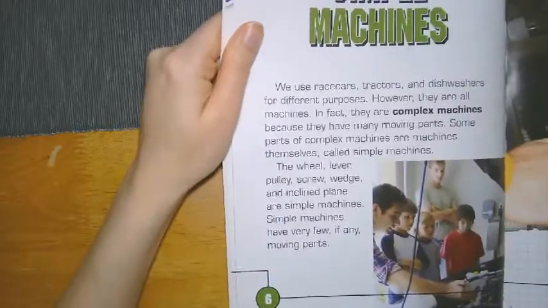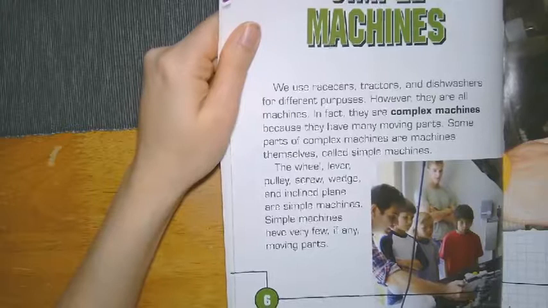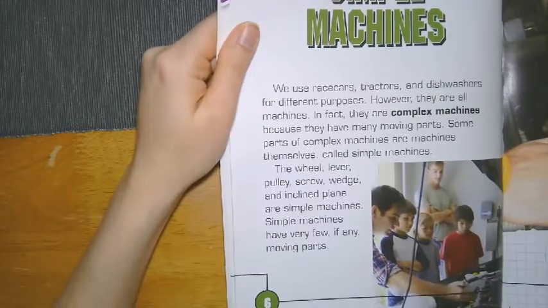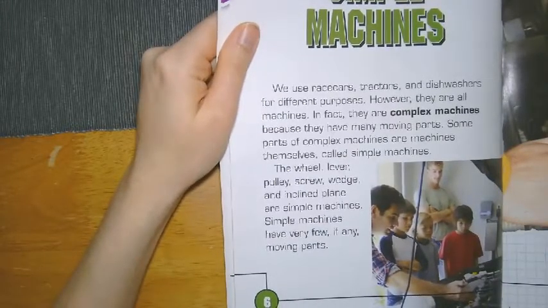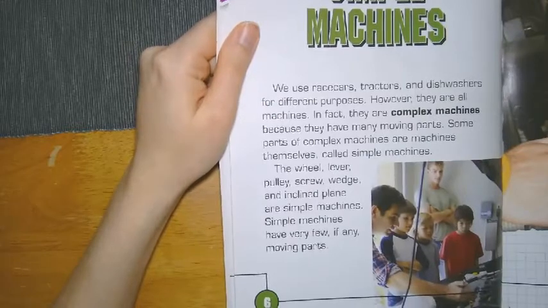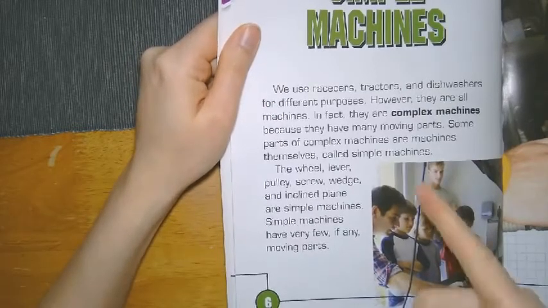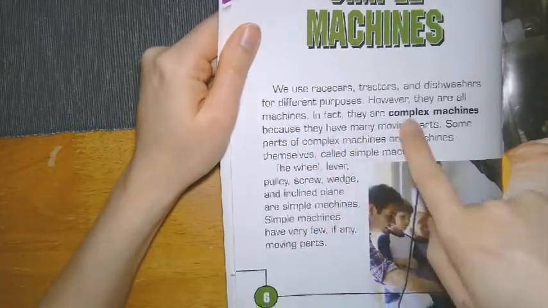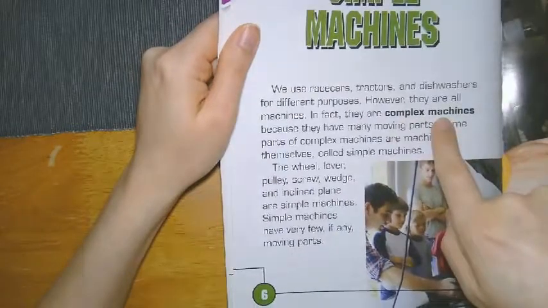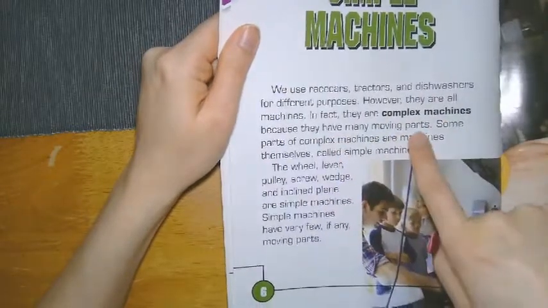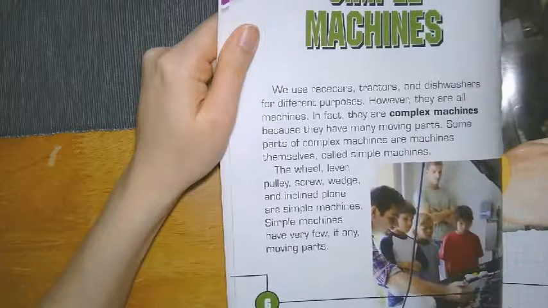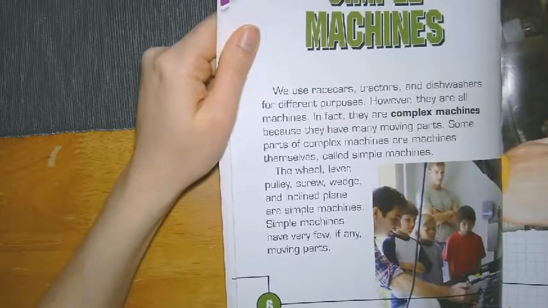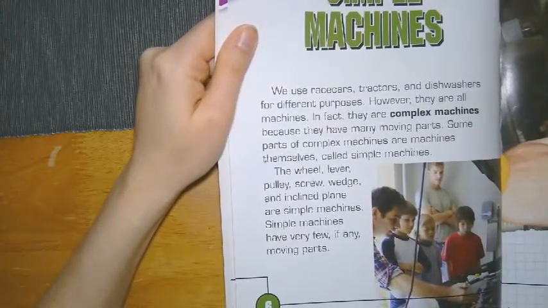All right, chapter 2, simple machines. We use race cars, tractors, and dishwashers for different purposes. However, they are all machines. In fact, they are complex machines because they have many moving parts. I'm going to say that one more time. Complex machines have many moving parts. Okay? Some parts of complex machines are machines themselves, called simple machines.